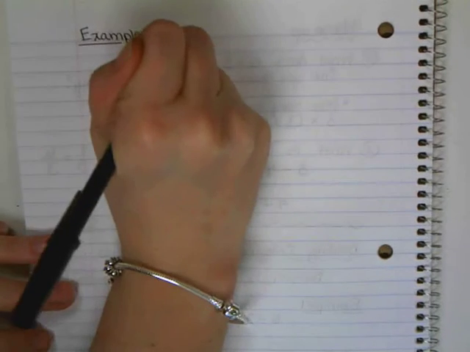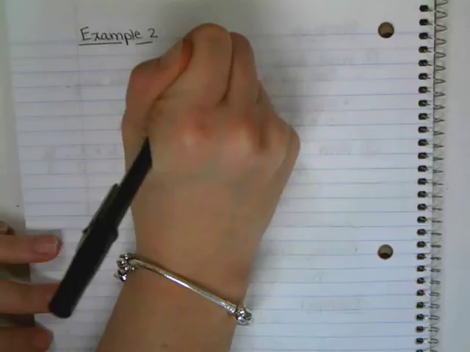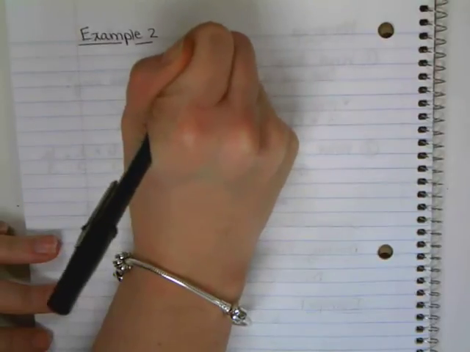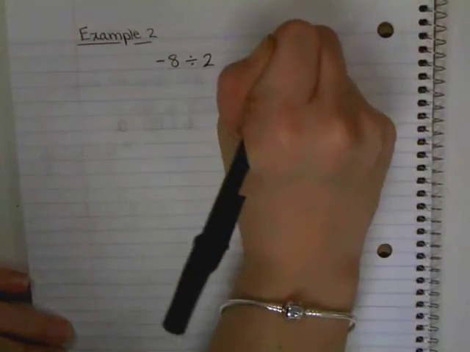Example 2. Negative 8 divided by 2. What does that mean? What does negative 8 divided by 2 mean? Look at your example 1 so that you can think of the terminology and how would I say this? How many sets of 2?